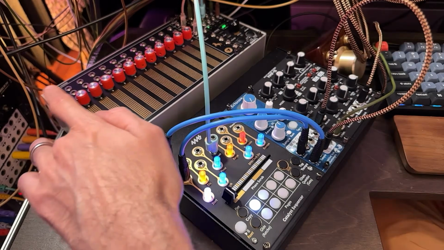Now that it says 1, that's actually the root of the chord that you're setting up, as far as I understand. I trigger them using this Verbos Mini Horse. You see when I push the button, Tetrachords is lighting up. When I let go, it's not lighting up. And that's because I'm sending gates in.